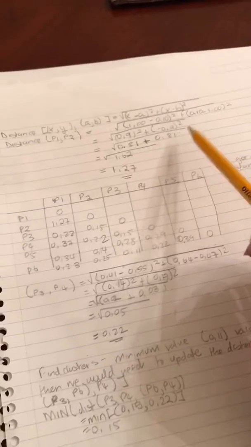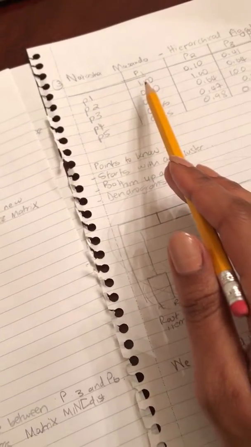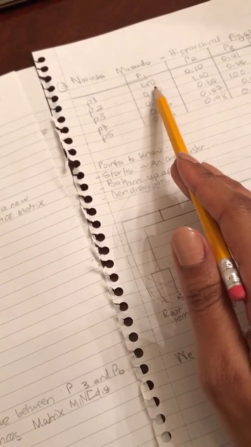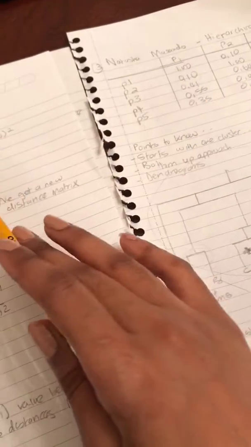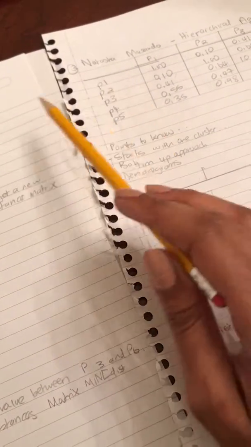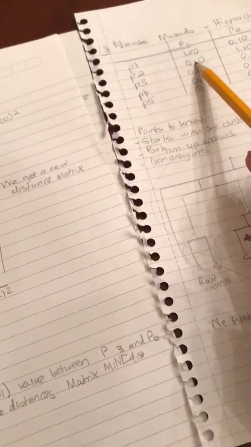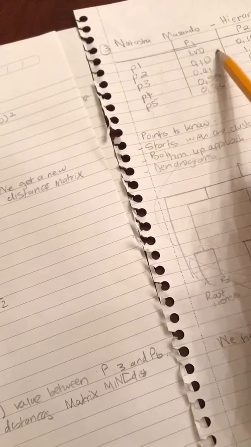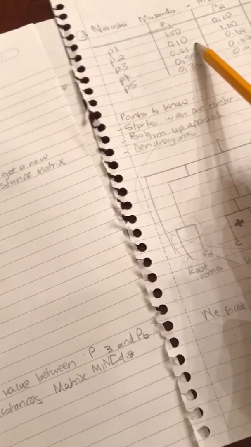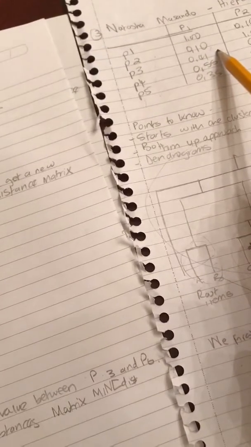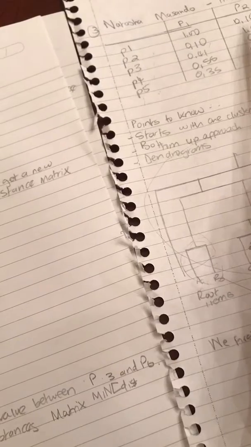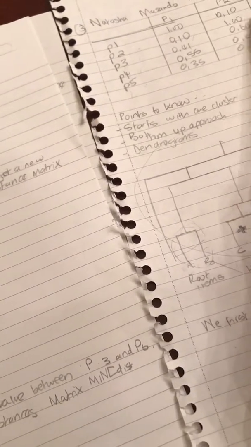So I did the first example using my given points here from the item sets that were given to me. So we did the P1 and P2 distance. So pretty much we say 1.00 minus 0.10, and then 0.10 minus 1.00.